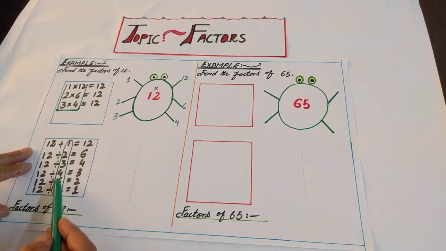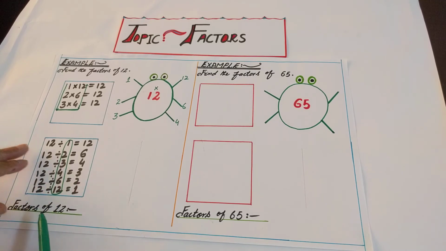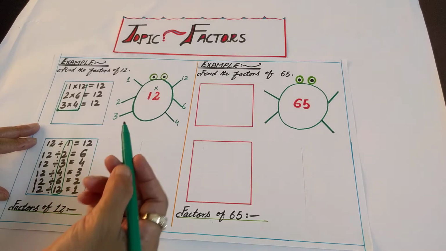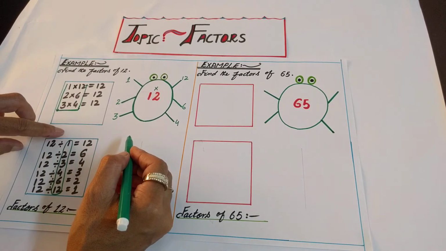Because all these factors divide the given number exactly without leaving any remainder. You can check this division by the long division method. That is not part of your question, but I will do it for one number to tell you how you can easily check it by division. Like 12 divided by 1.